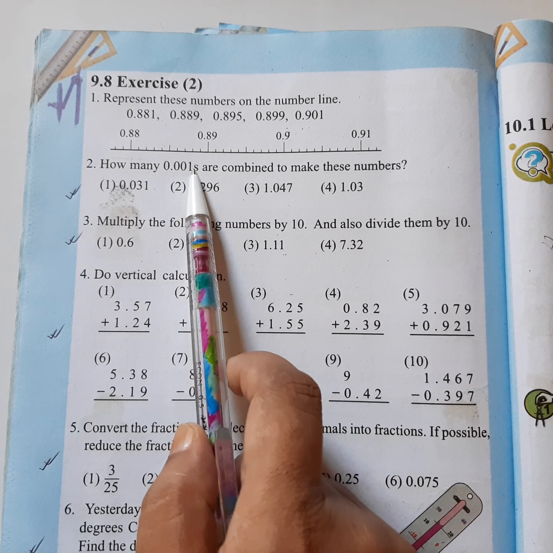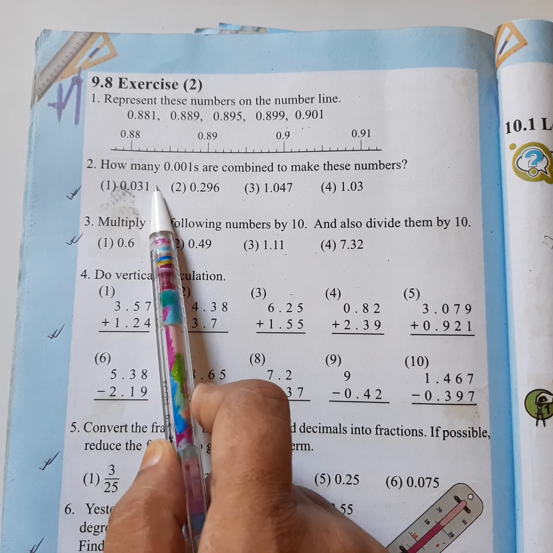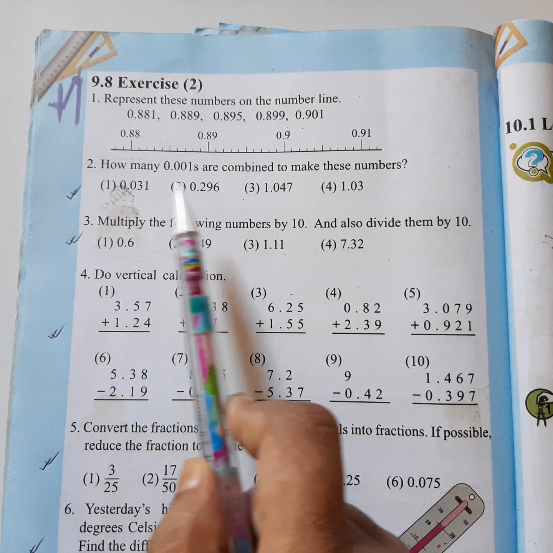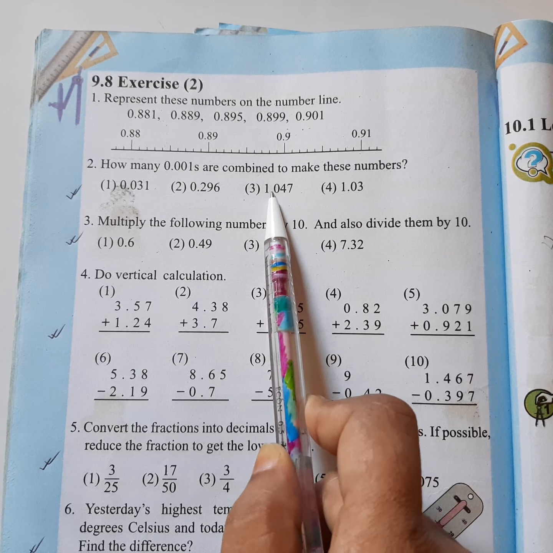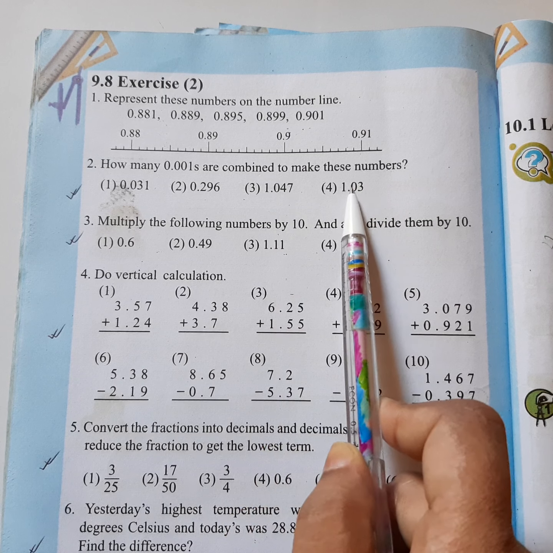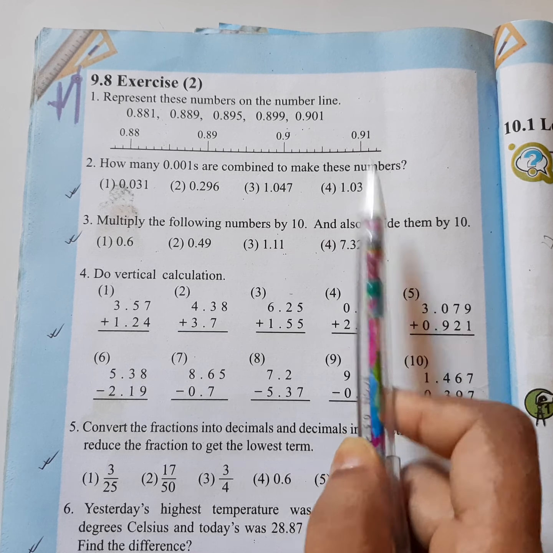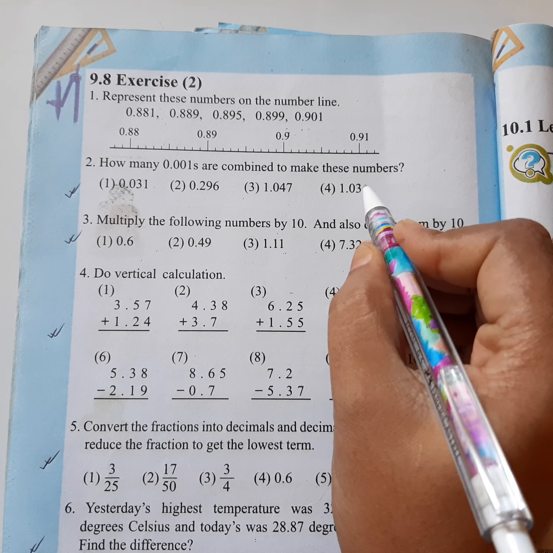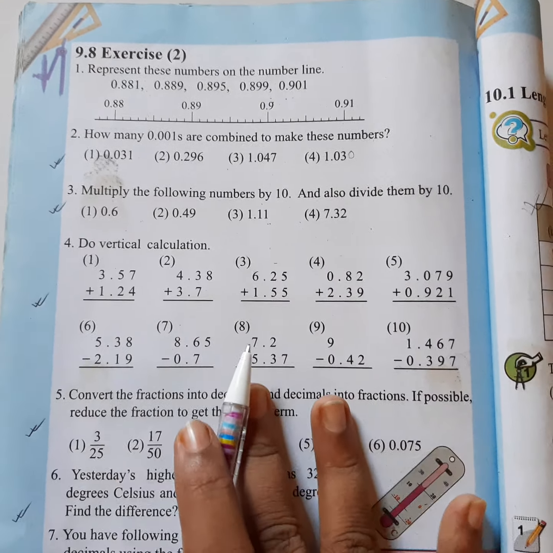So 1, 2, 3 digits after the decimal, so we are going to take our point after 3 digits, and the number will become 31. That number will become 296, and this number if you take it after 3 digits, then it will become 1074, and this one will become 30. There will be 10. We don't have any third digit, so we are going to put a 0 over here, right? Exactly like this.